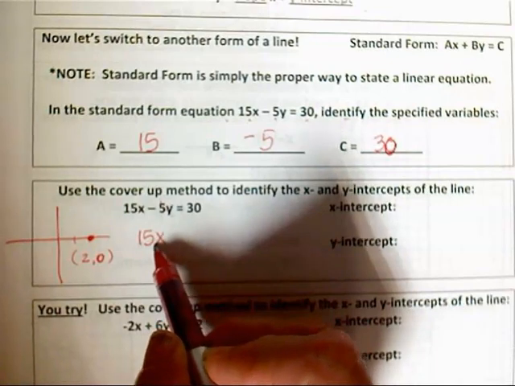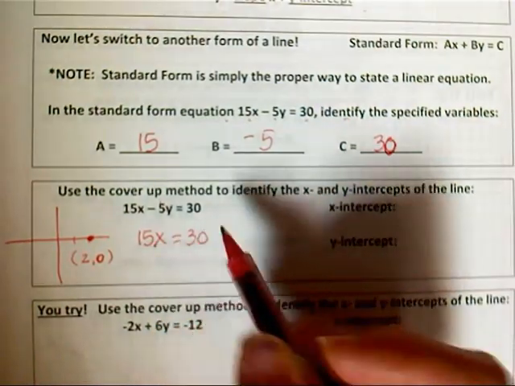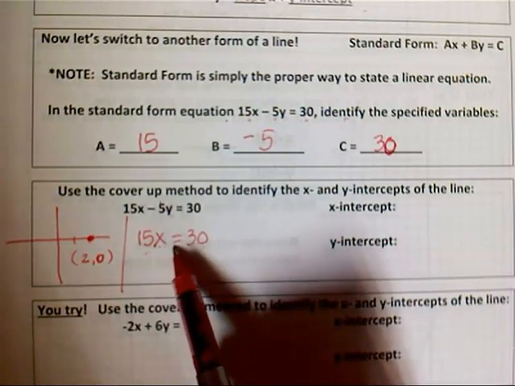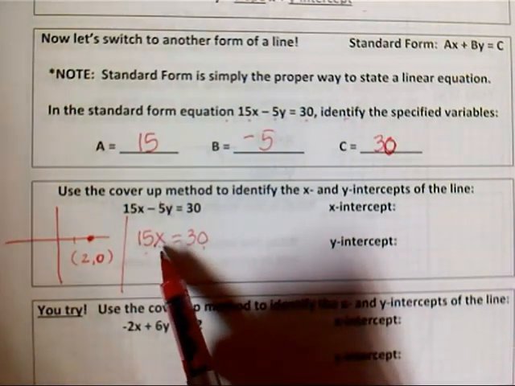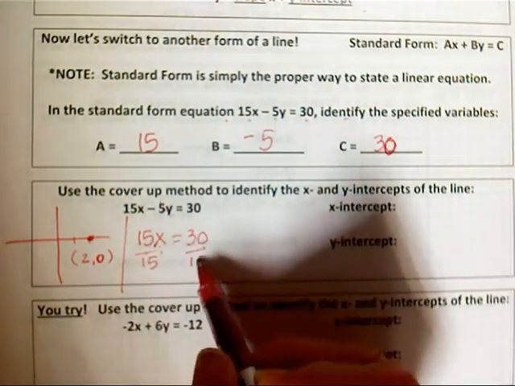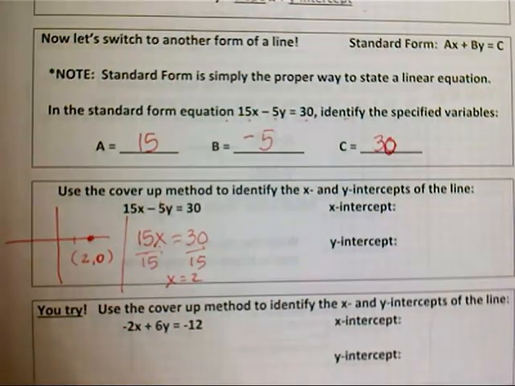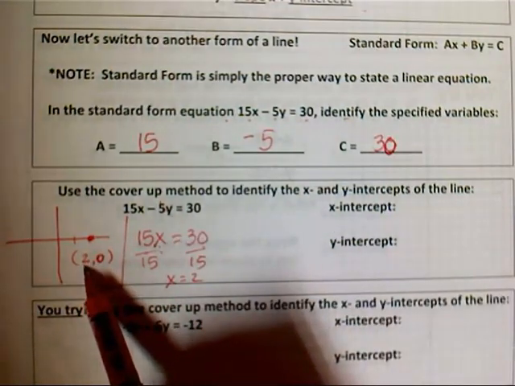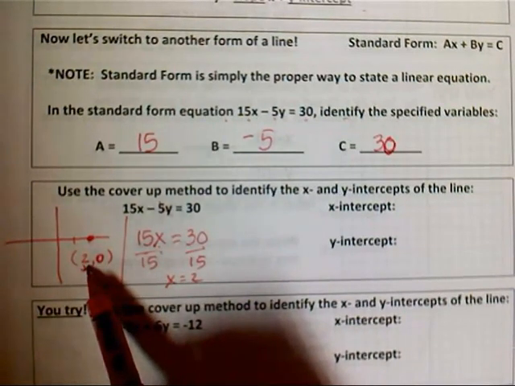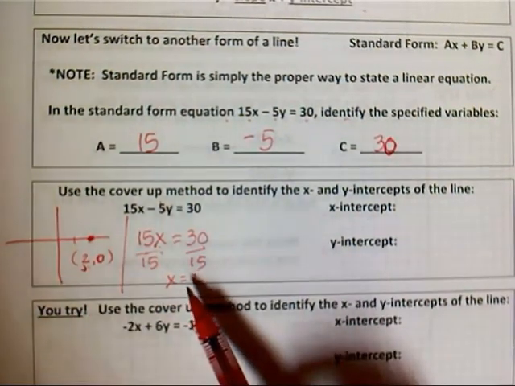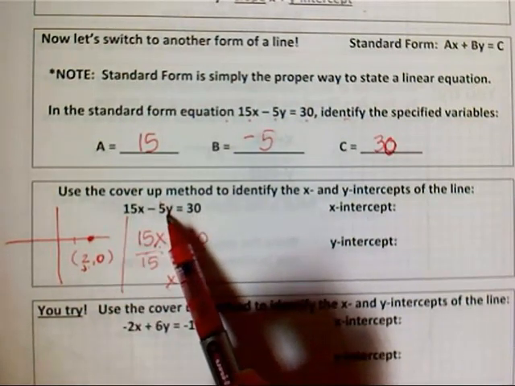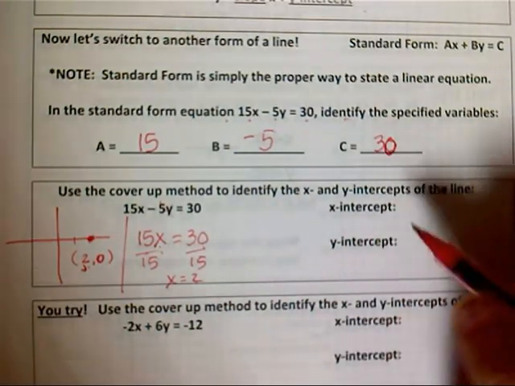I would just have 15x is equal to 30. Now if I'm looking at this and I ask you, hey, if 15x is equal to 30, can you figure out what x is? Of course you can. If you divide each side by 15, x is 2. By the way, that was coincidental that I made that up. I did not realize I was actually talking about the x-intercept already. All right, so what we found was the x value when y is 0, because we got rid of it, and that's your x-intercept.